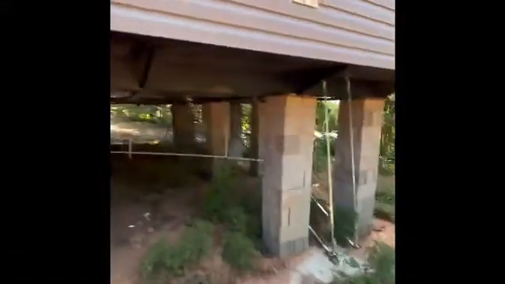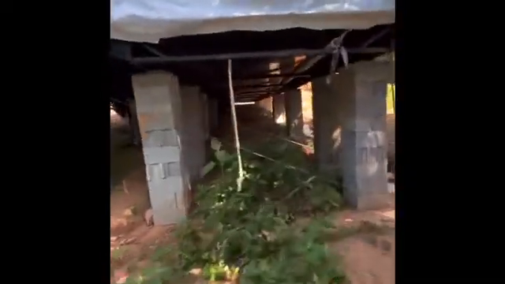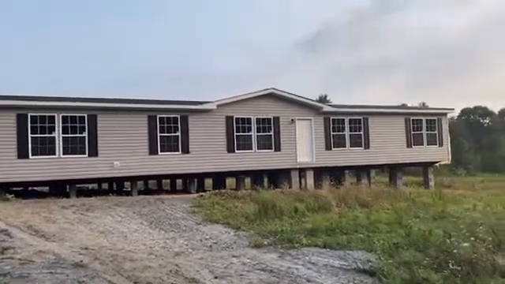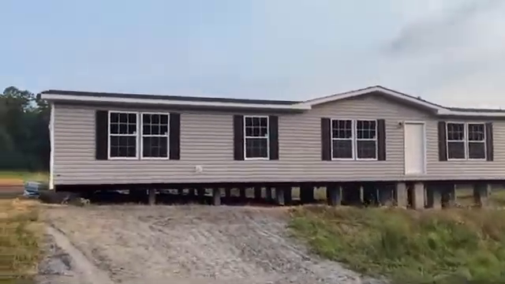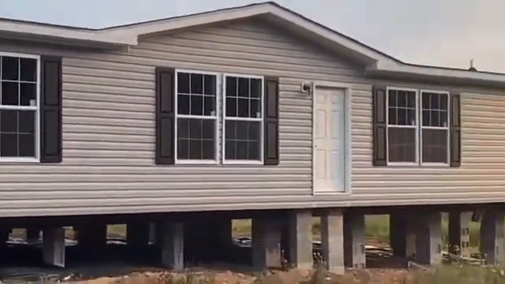When a modular home is set, the frames are removed from the home and the home is crane set onto the foundation. When the double wide is set, the frames stay underneath the home and the piers raise up the frame. So if you see this look, that is 100% a double wide home. Without a doubt, you will be 100% right if you look at this home, see these piers and label it a double wide.